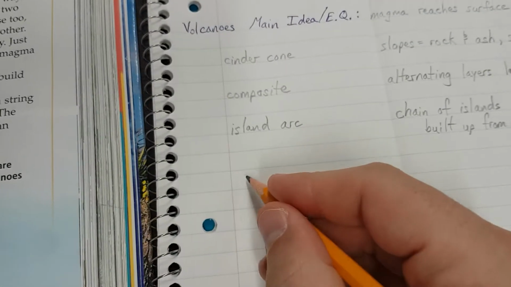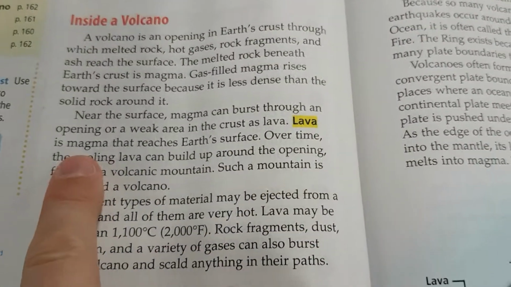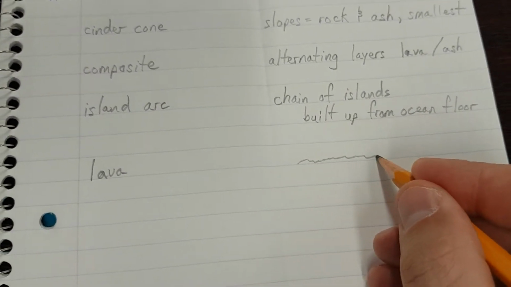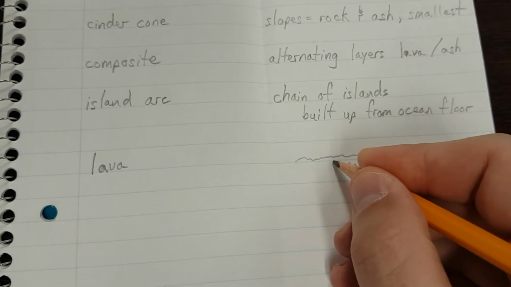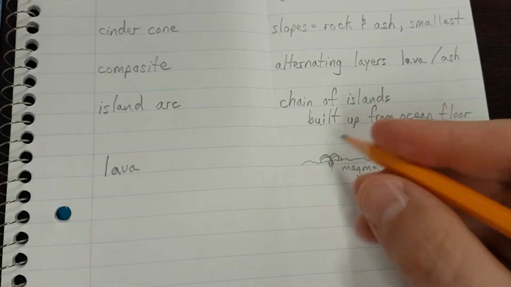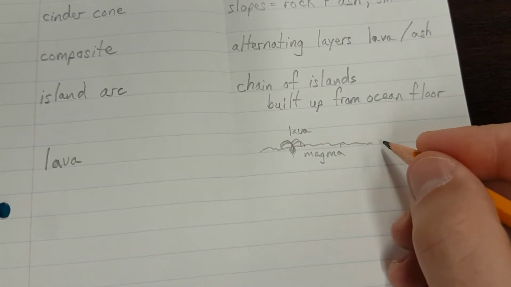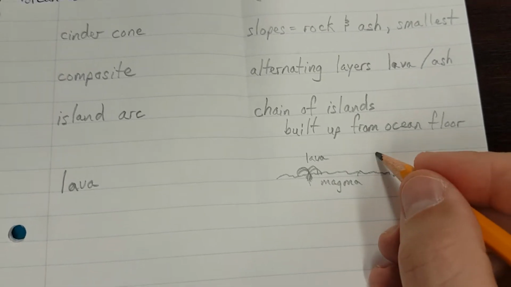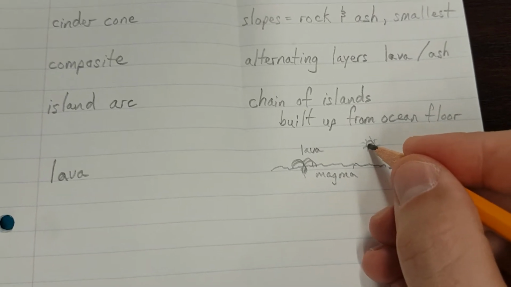Okay, lava, L-A-V-A, lava. Lava is magma that reaches Earth's surface. All right, there you go. Let's just draw a little picture. There's the surface. Underneath is magma. But if it comes out up on to the surface of the Earth, now it's lava. And that little part right there is the surface, S-U-R-F-A-C-E. You know what? There's the sun right there. Yay! Smiley face. Happy!